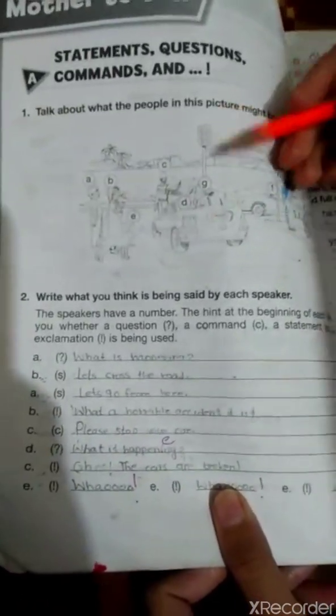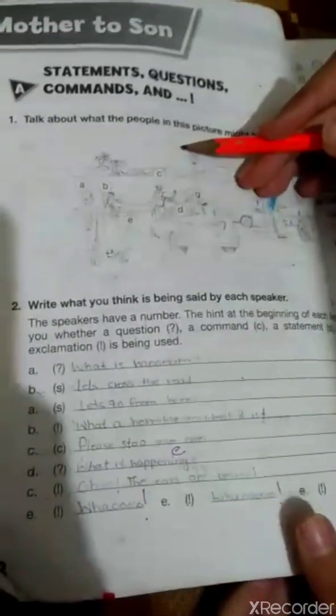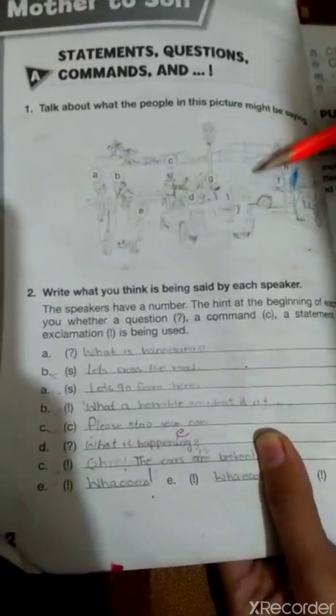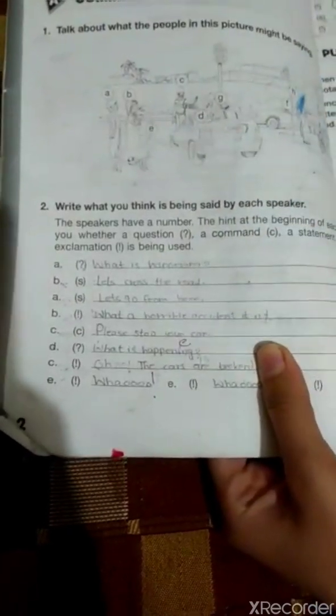As I've told you, sentences have 4 forms: statement, command, question and exclamation. They're saying something and we have to write down in which form they were saying their sentence. Okay, so let's move toward question number 2.